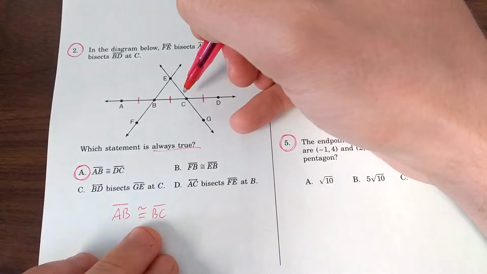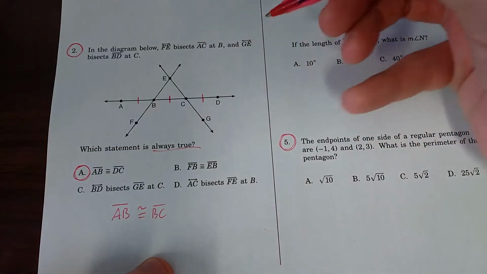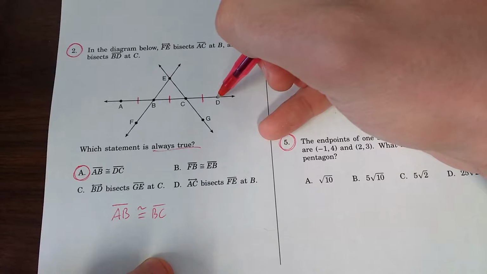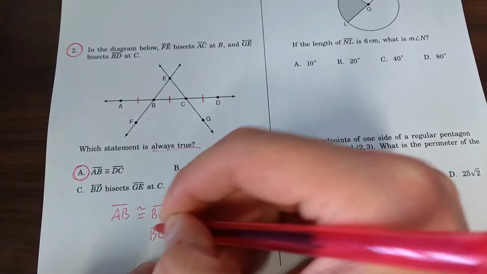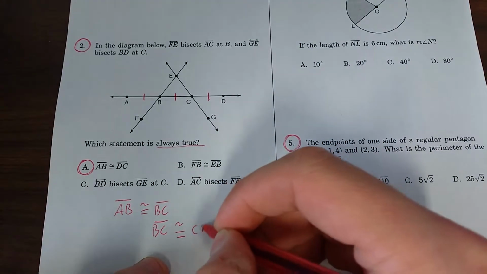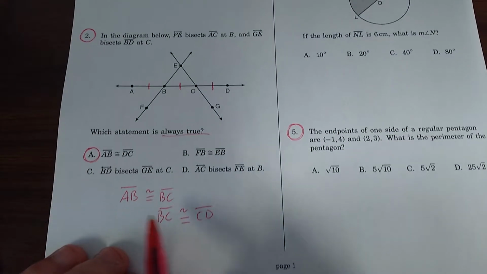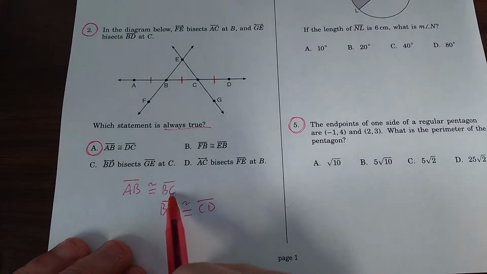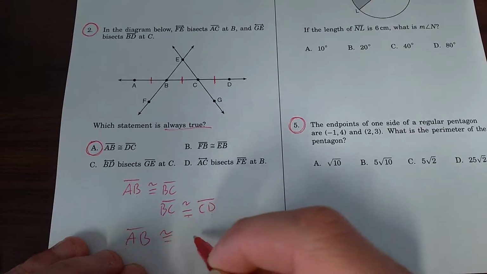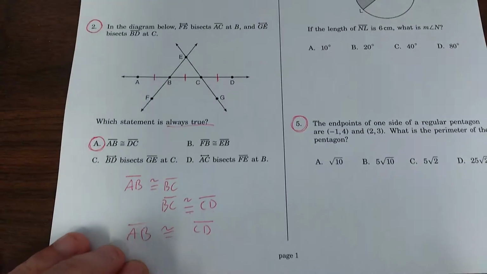Then we said that GE bisects BD, so that means that BC is congruent to CD. And notice that AB is congruent to BC and CD is congruent to BC. So that tells you that AB is congruent to CD.